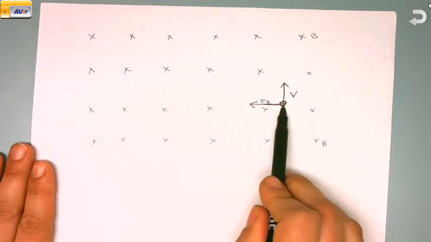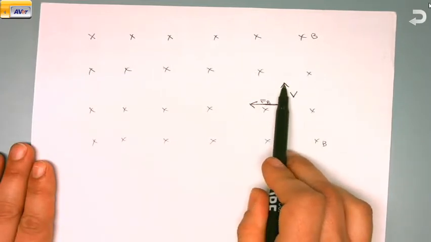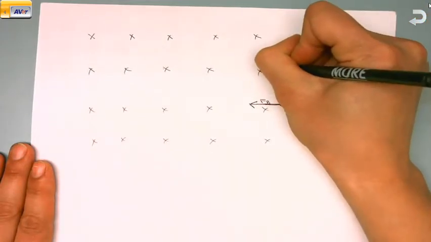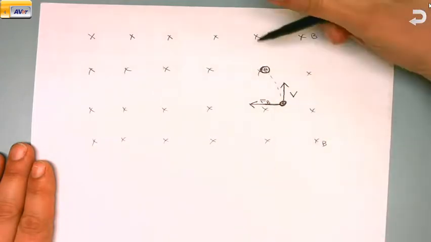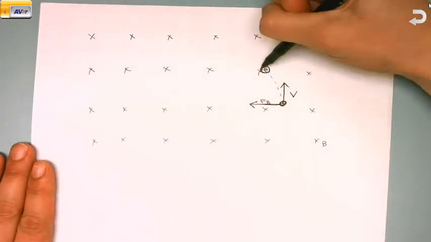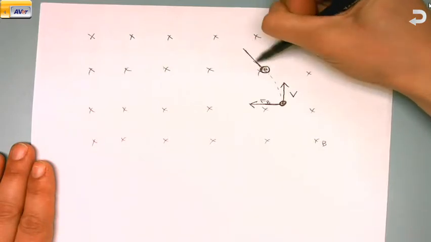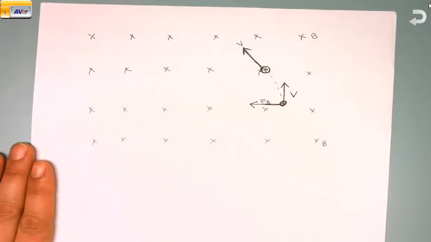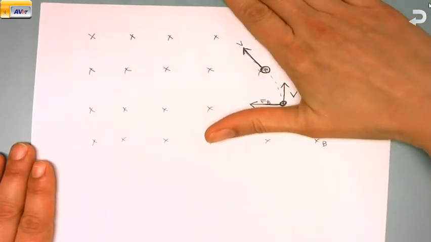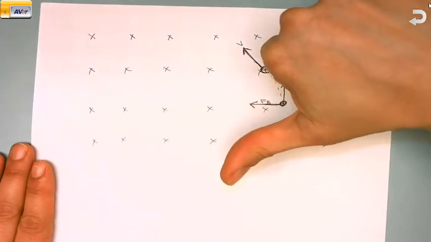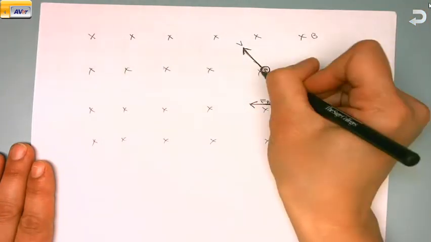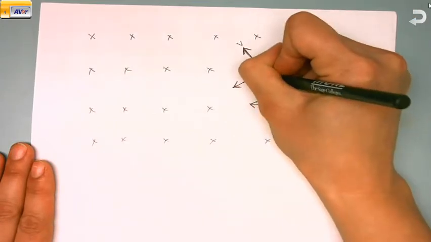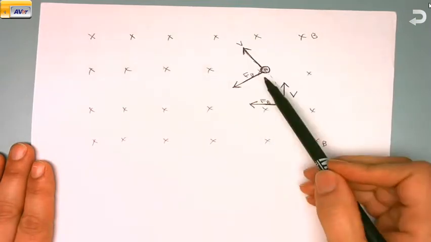Okay, so a short time later, this particle is not traveling straight up anymore. It's going to follow a path kind of like that. So a little while later, it's here. And now instead of going straight up, it's going to be going up and to the left a little bit. So there's my new V. All right, let's figure out the force on this particle. Here's my V. My B points into the page. My thumb points down to the left. There's my new FB.